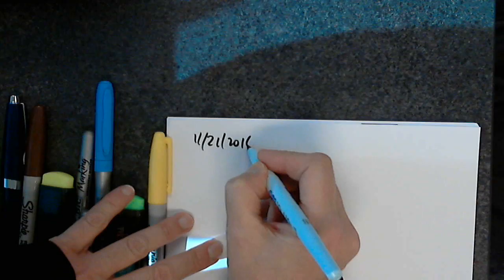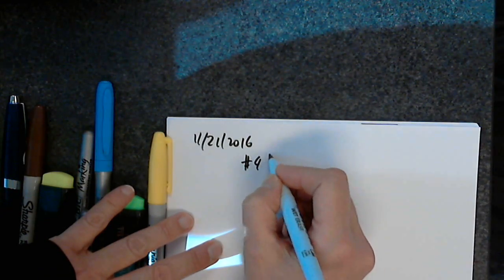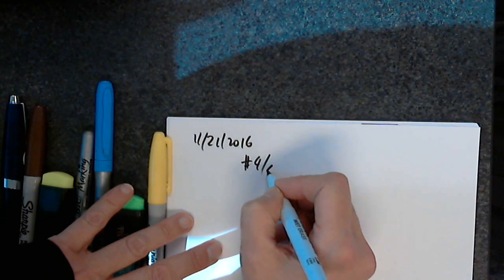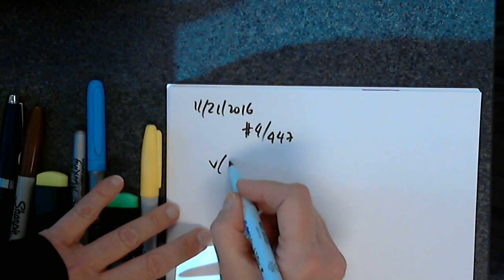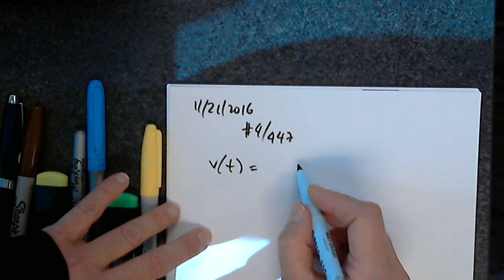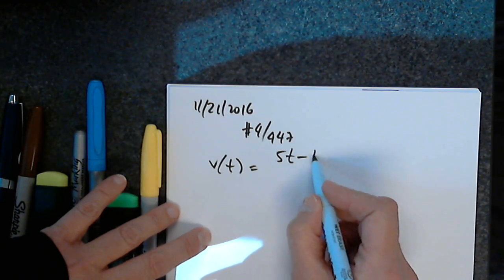Okay, I'm ready. It was page 447, number 4. B of t equals 5t minus t squared over 3t.